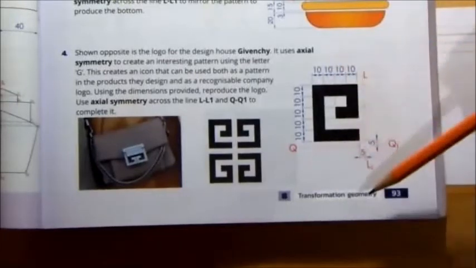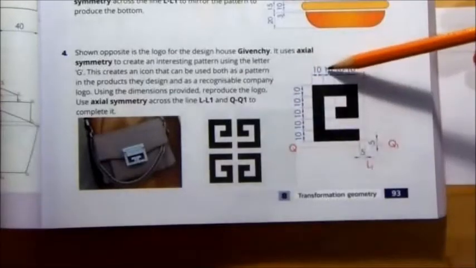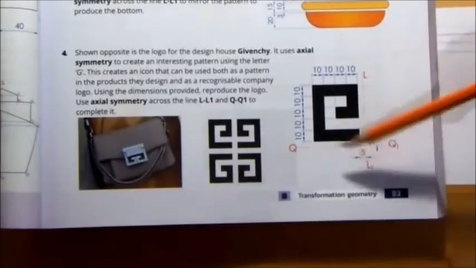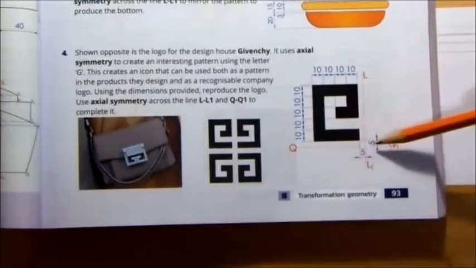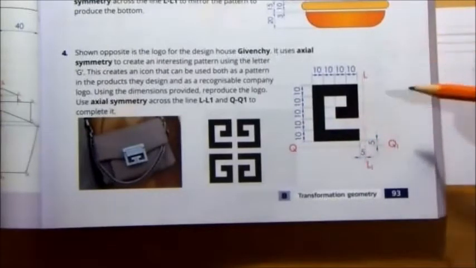Is it a cube? No, it's not a cube. 10, 10, 10, 10, 10, 5 of them. 10, 10, 10, 10, 4 of them. It's all based on a grid. So let's get that drawn up first, and then let's position L, L1 and Q1, which is 5 millimeters away from the corner. Again, not ideal for axial symmetry, but those are the dimensions, so let's work with that.